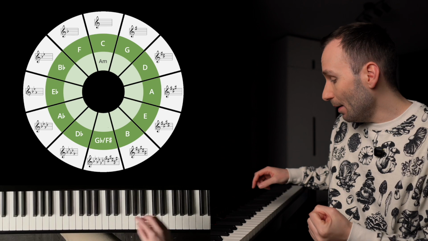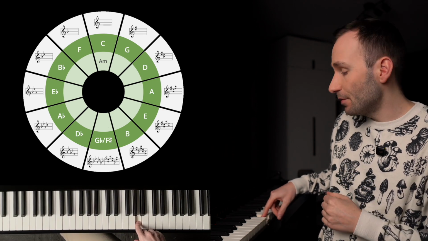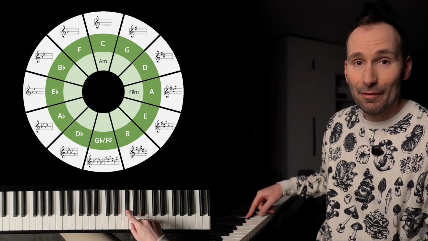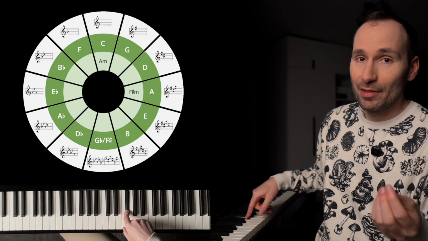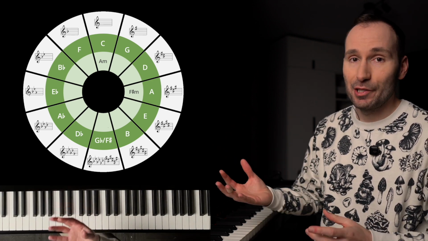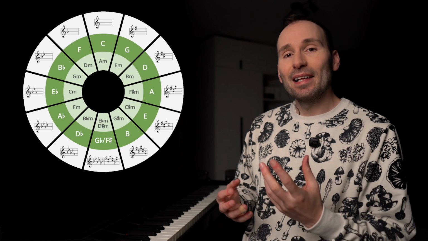I can do the same for A major. I come down 3 half steps and I get to F sharp. So F sharp minor is going to have the same key signature as A, which is 3 sharps. And that's how the relationship between minors and majors work.